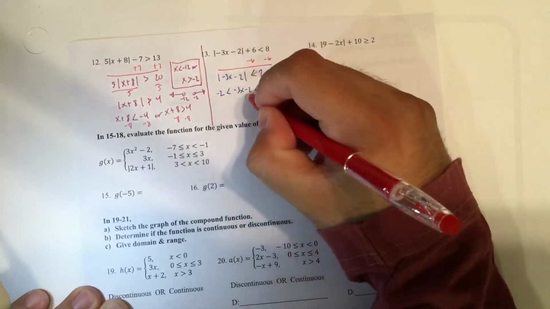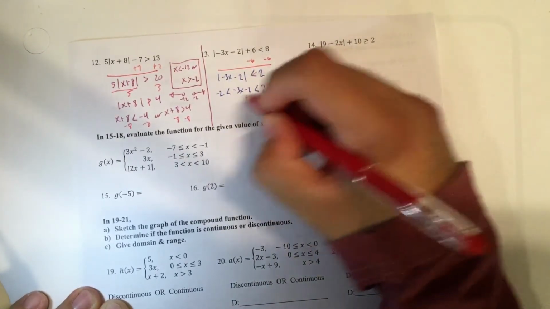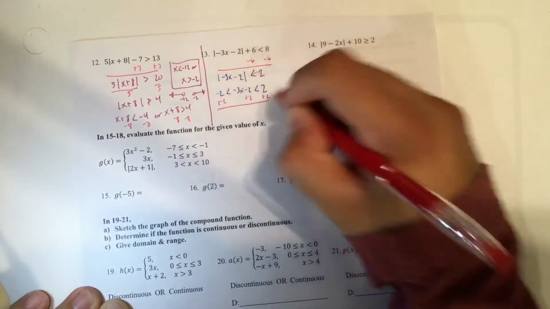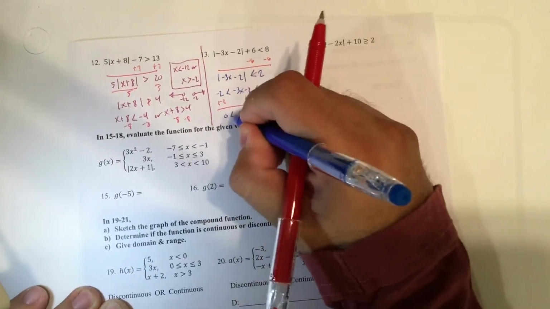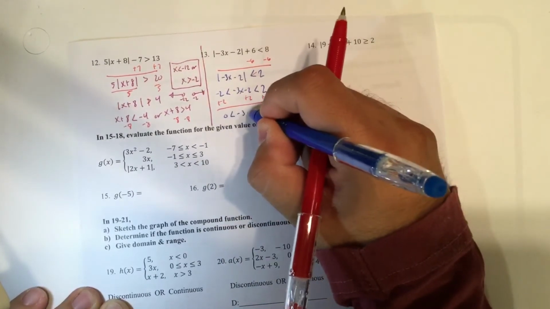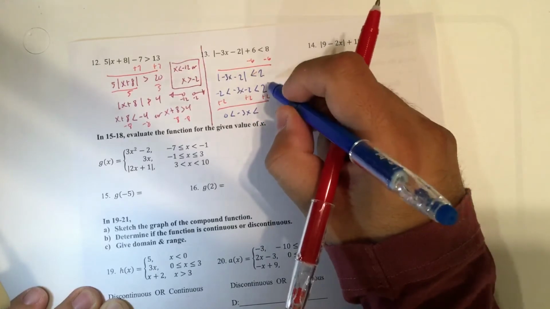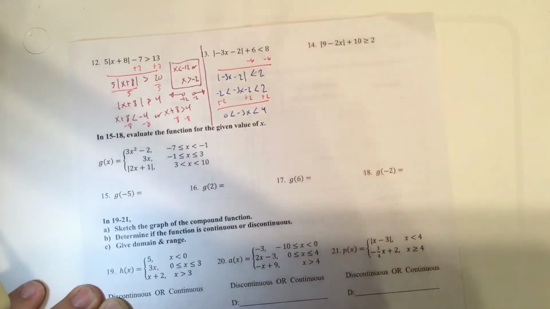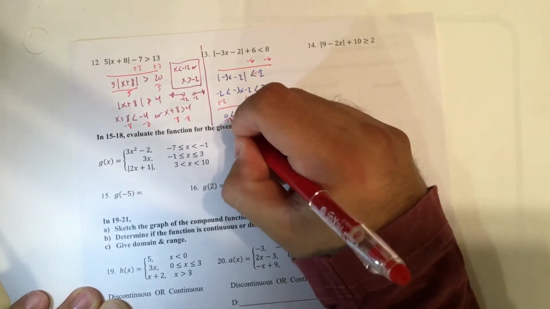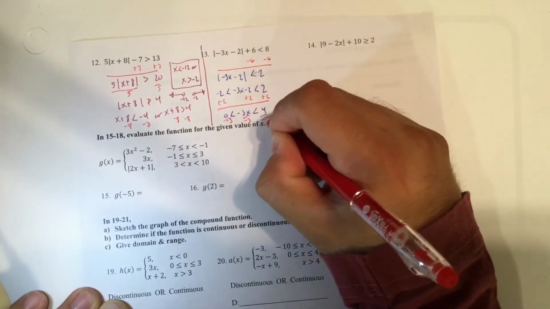All right, first thing we're going to do is to isolate, add the 2 to the left, the right, and the middle. So now we have 0 is less than negative 3x, which is less than 2 plus 2 is 4. Okay, and last we're going to divide every side by negative 3 to isolate the x.